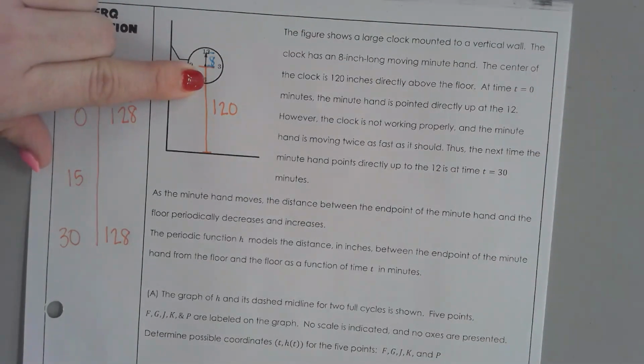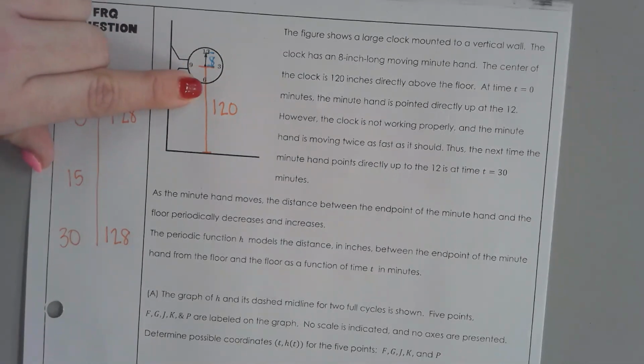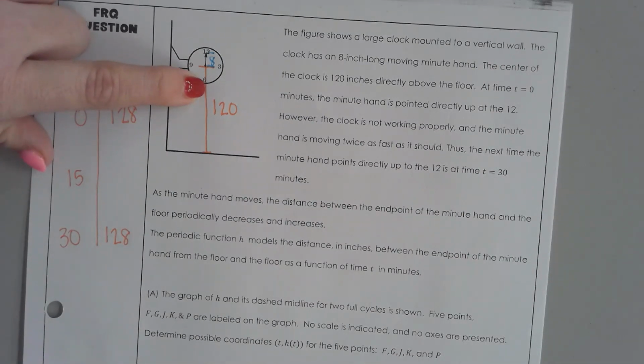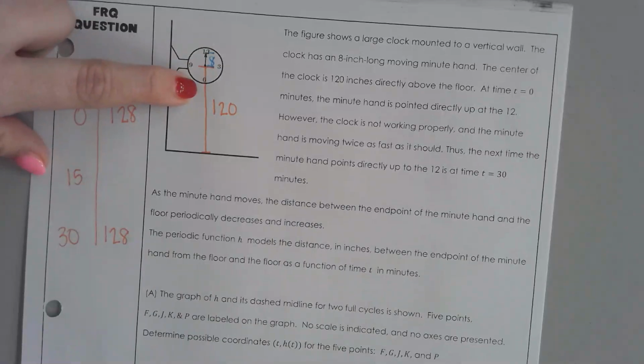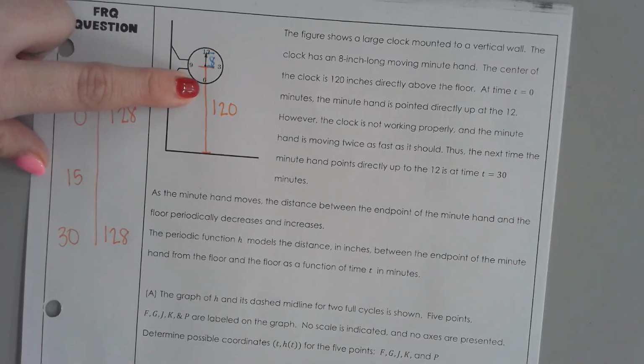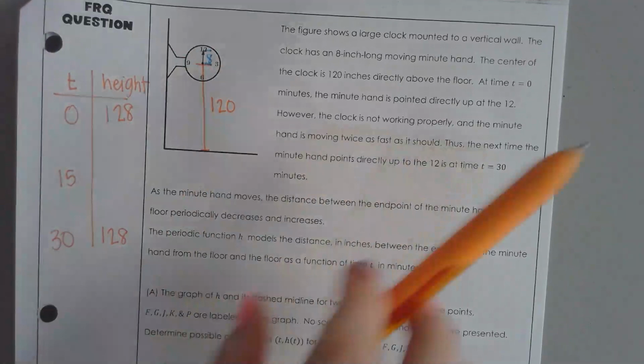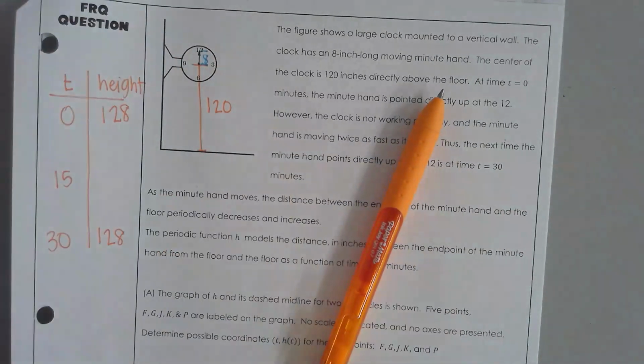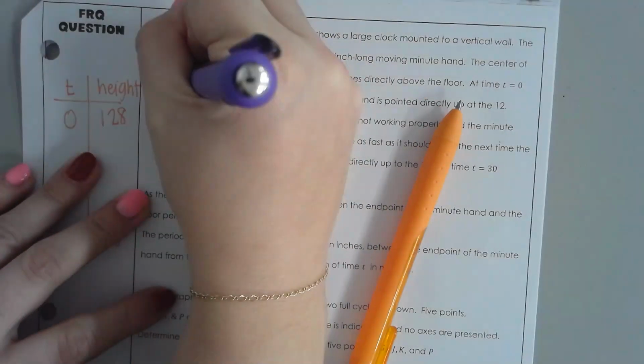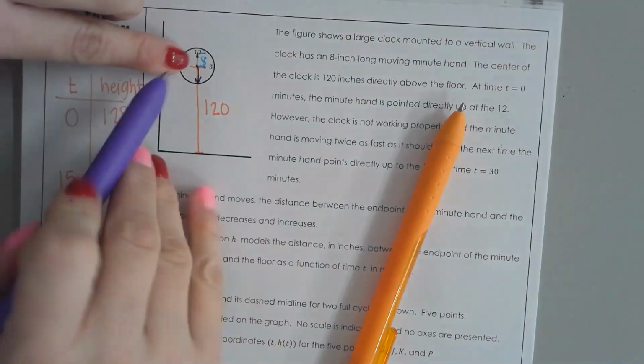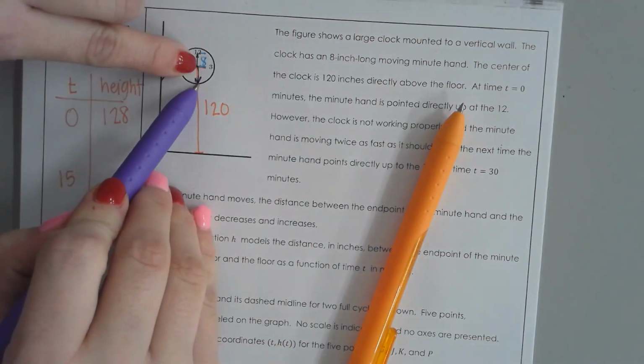How high would it be there, when the minute hand is pointing down? How high is the tip of the minute hand from the floor? It's 112. Because the 120 goes up to the center, and it's going to be 8 less than that.